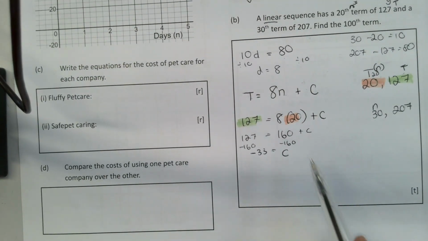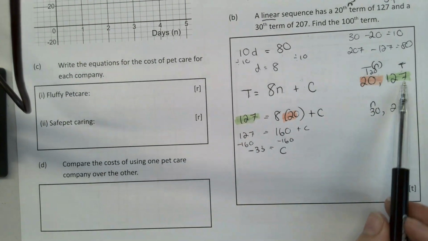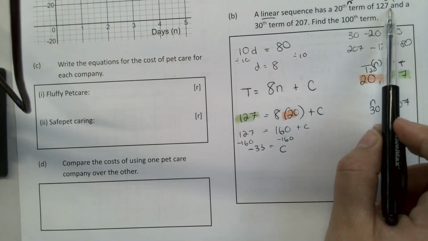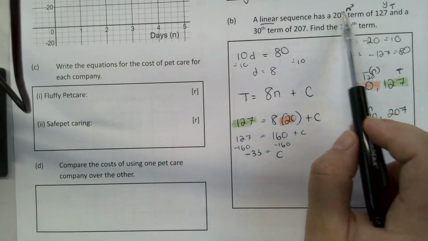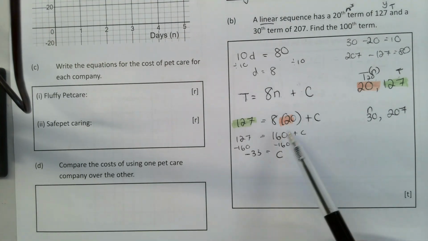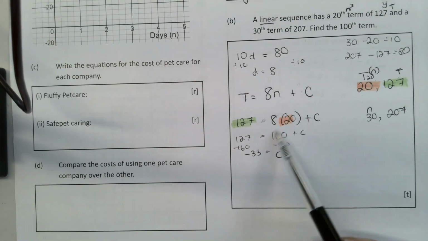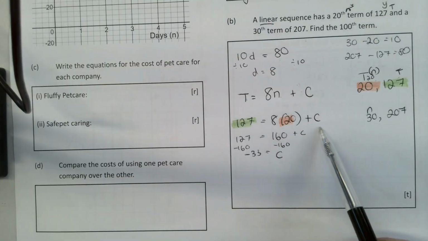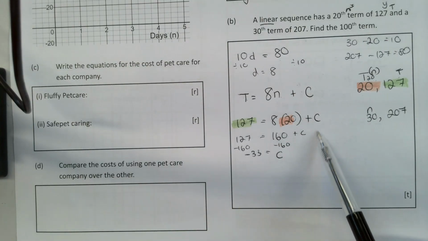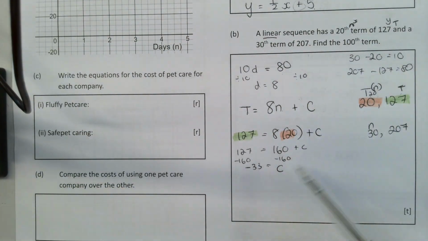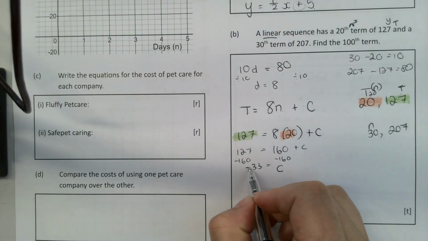Okay, so all I did here was I plugged in my 127. I plugged in that it was the 20th term. I went 8 times 20, that gave me 160. I need to get the c by itself. Same as what I did in this question over here. And that gave me minus 33.